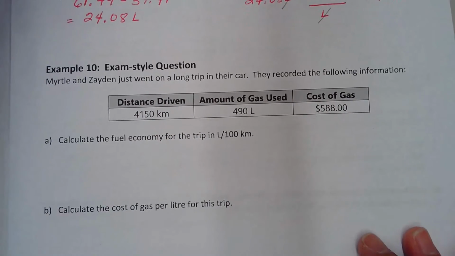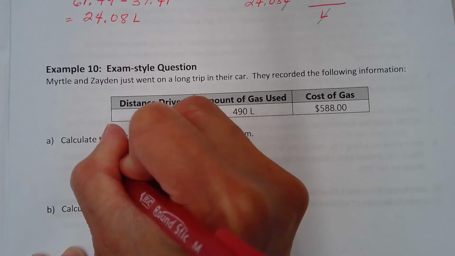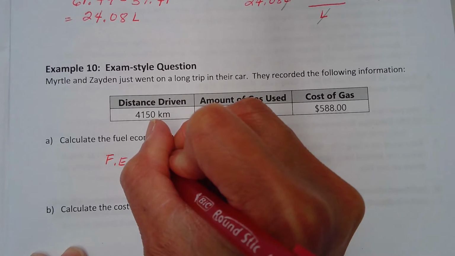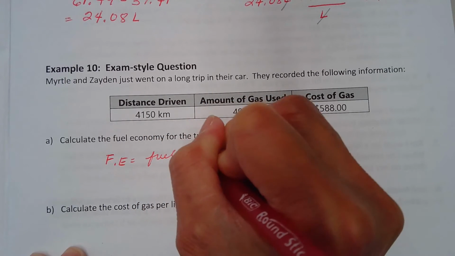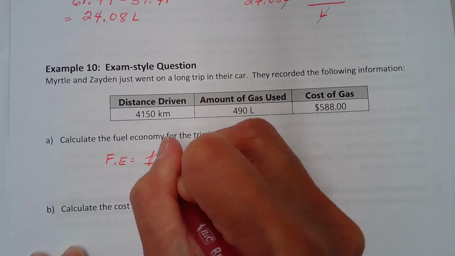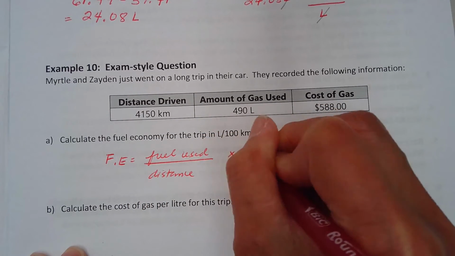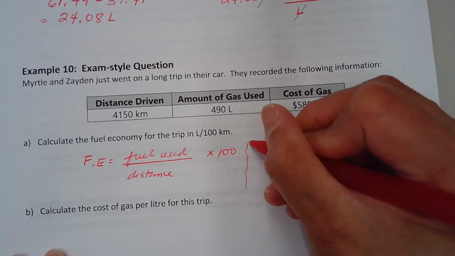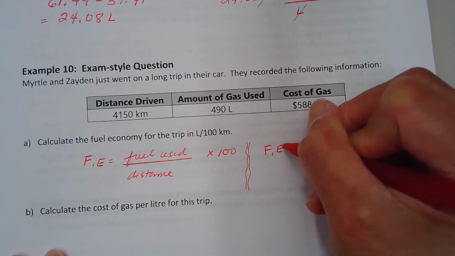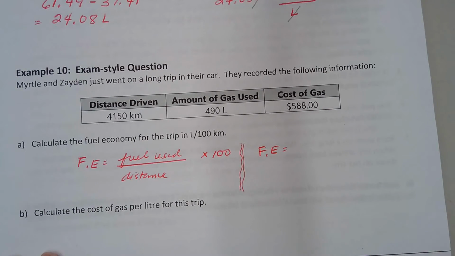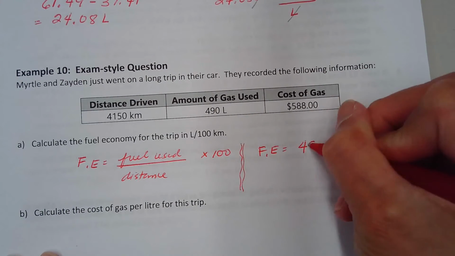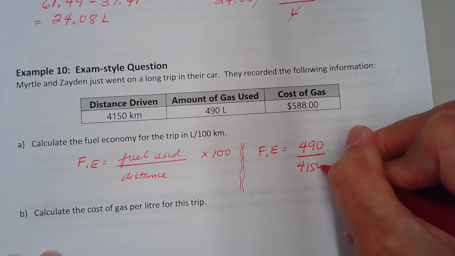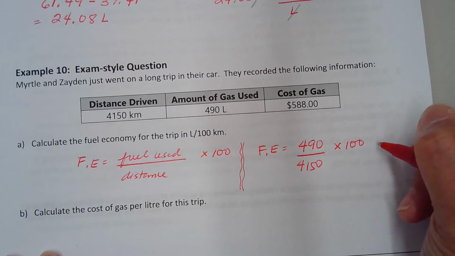Okay, so how can we calculate the fuel economy? Fuel economy is equal to fuel used divided by distance times 100. So that's a formula. Okay, so fuel used, well, we used 490 divided by distance 4,150 times 100.